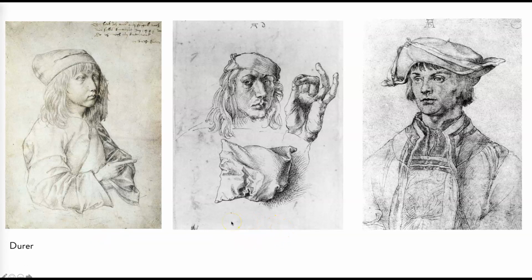So we can see the progression. He's using ink, looking at the individual characteristics of the shape of the human head. And as he got older, this was done in the 1500s, around 1505. This is a portrait, and we can really see that he's broken down the features and is really paying attention to the alignment of forms on the head and to the individual characteristics of each feature on the face.